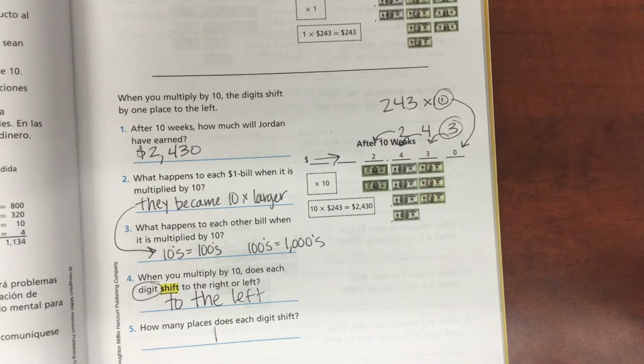Okay. Check your questions because yours got off somewhere. See my number 5, the answer is 1. Go ahead and fill that last one in too. All right. Let's look at the next page.